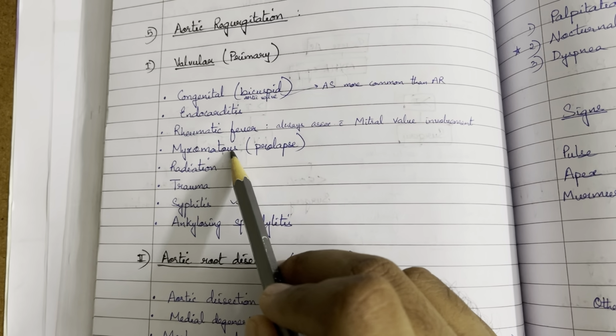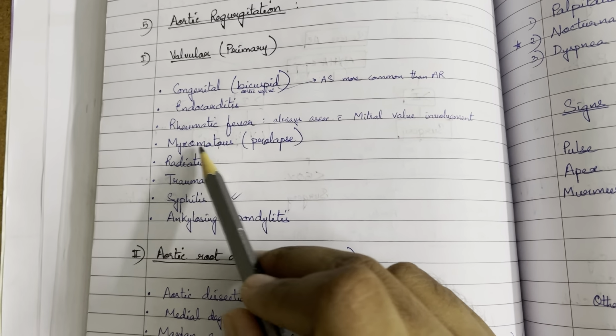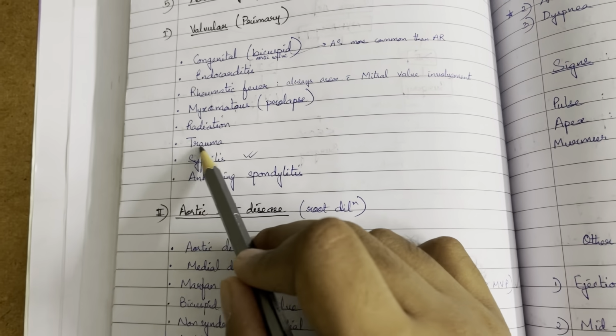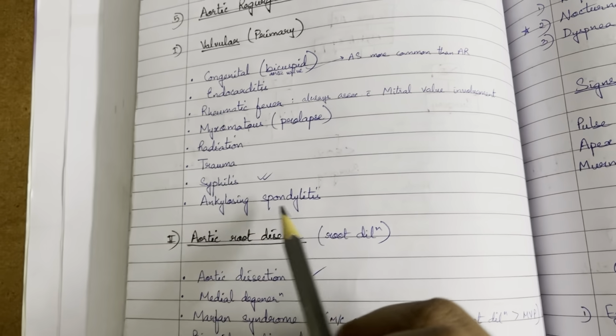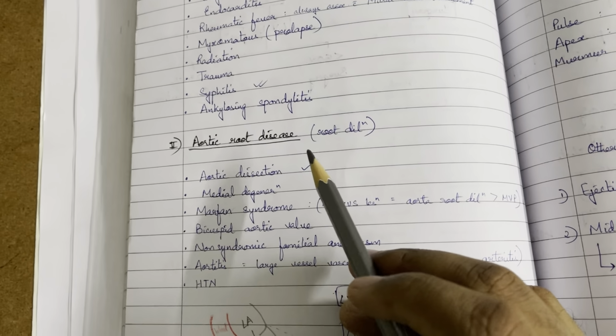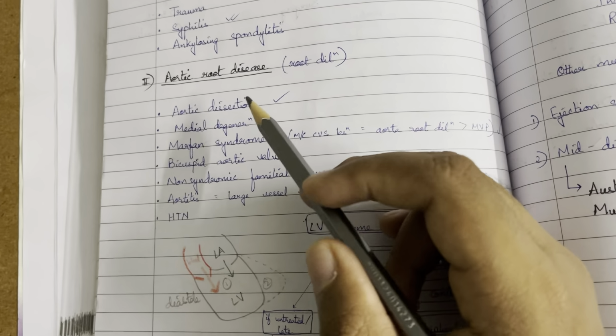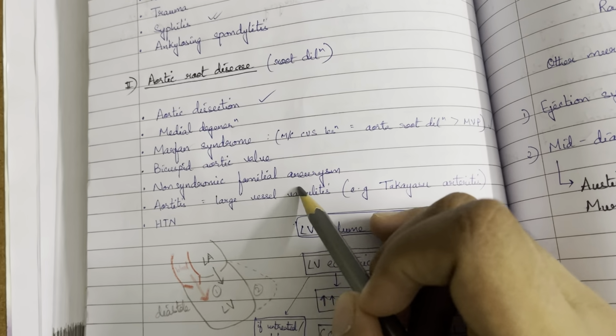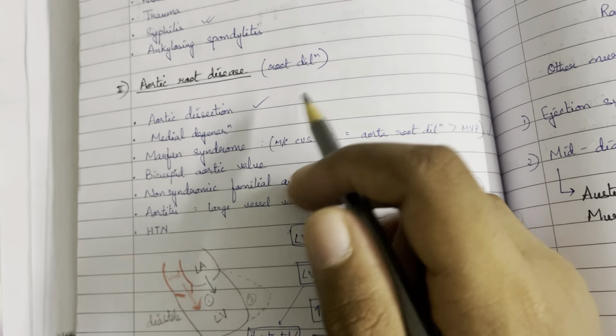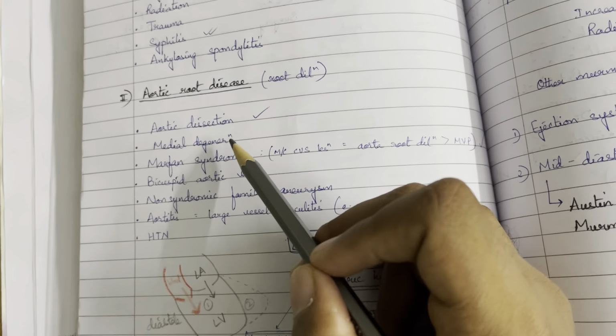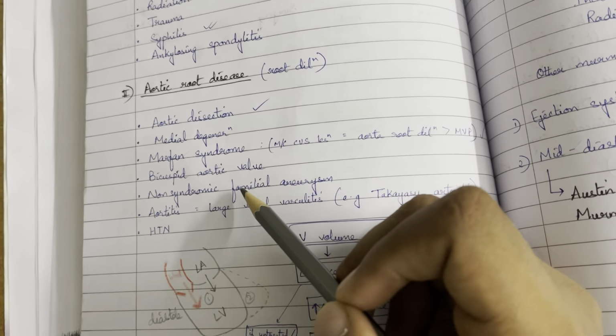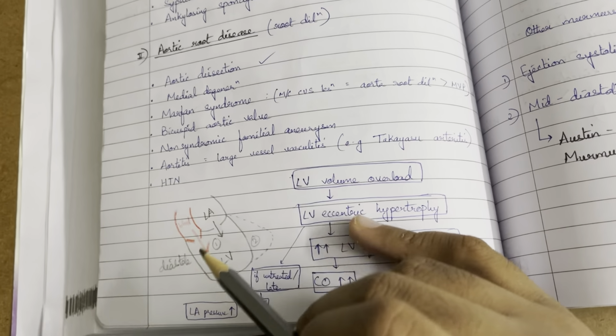Next, you can have myxomatous degeneration, radiation, trauma. Syphilis is one important cause, and then ankylosing spondylitis. For aortic root disease, you can have root dissection, aortic dissection, Takayasu arteritis, a large vessel vasculitis where the aortic root is affected. Then medial degeneration: Marfan syndrome, bicuspid valve here also, hypertension and all that.